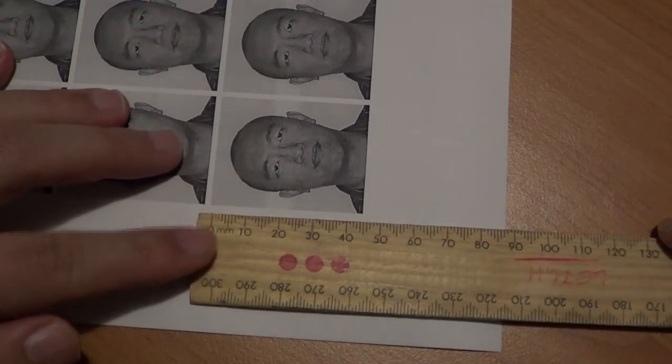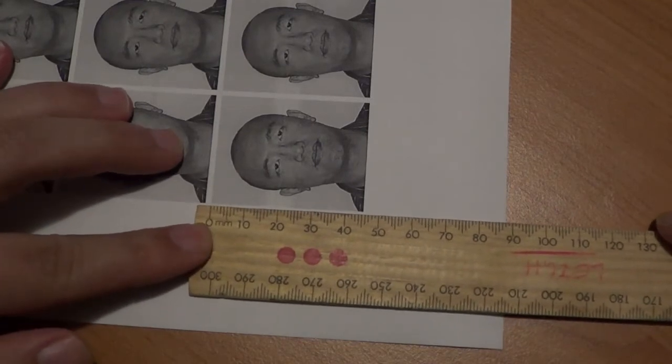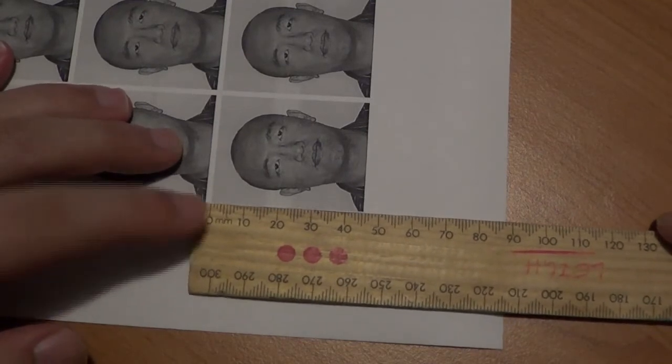Okay, once the photo is printed out, what you need to do is measure that it is the correct dimension. So let's measure the bottom, and you can see here that it's 35 millimeters. And then you're gonna measure the height of the photo, and you can see here that it's 45 millimeters. So once that's done, then you can continue to the next step.